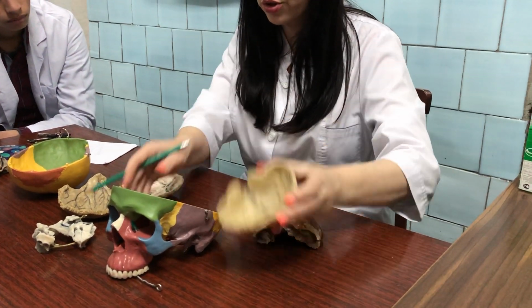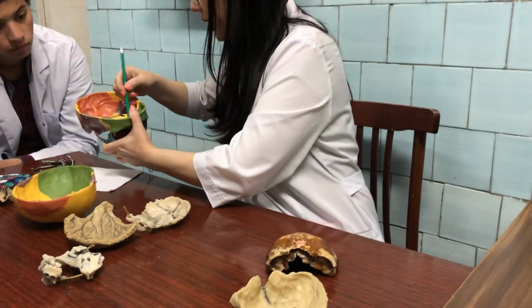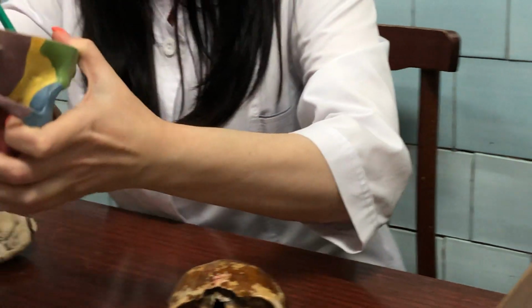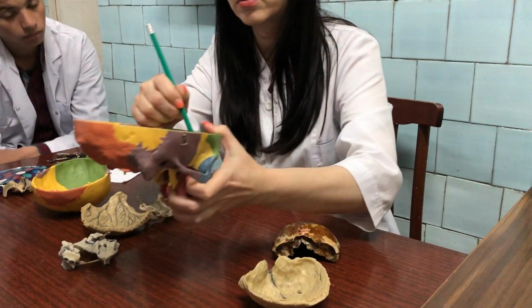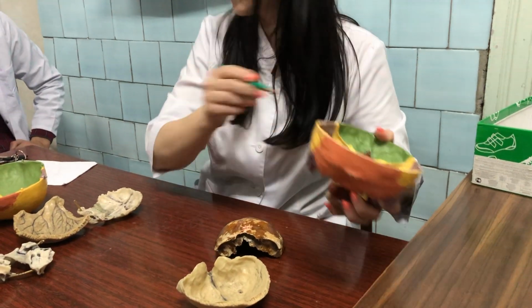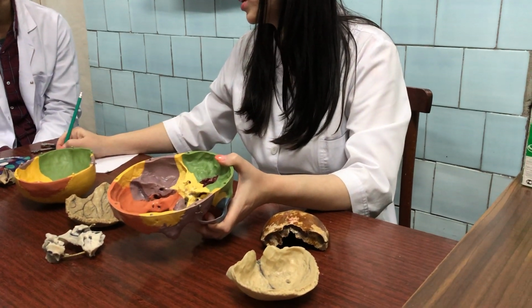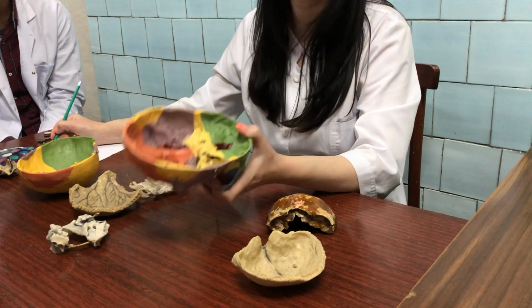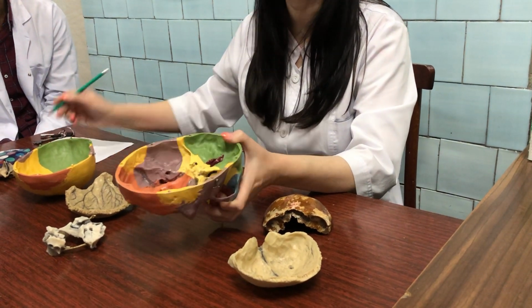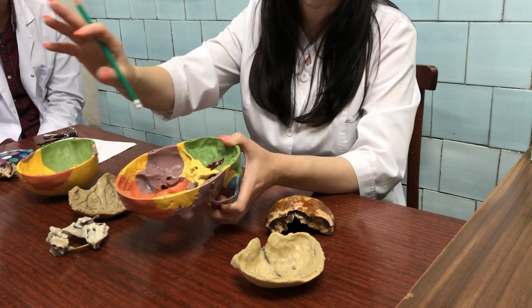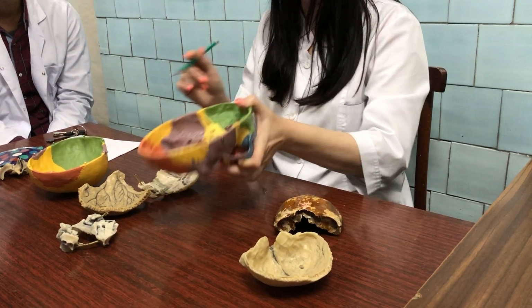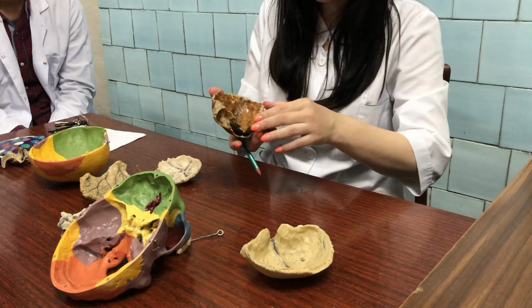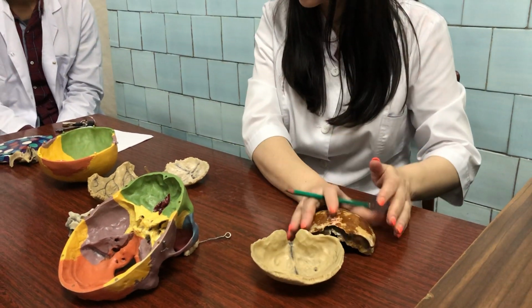On the frontal bone there is a foramen. Foramen cecum. It is dark red in color. What does cecum mean? It means blind. Blind foramen, blind because there are no communications. Foramen cecum. And that is all about this bone.